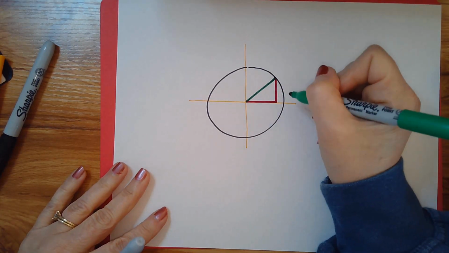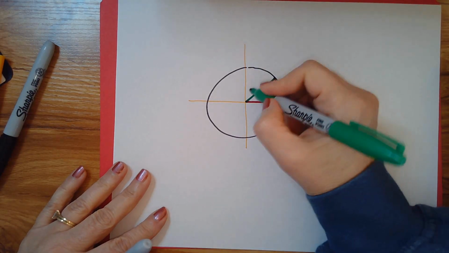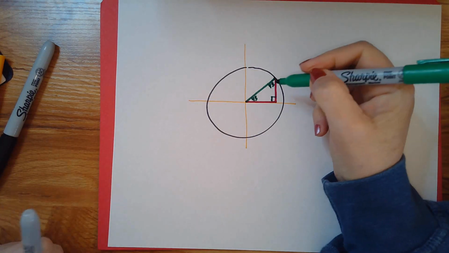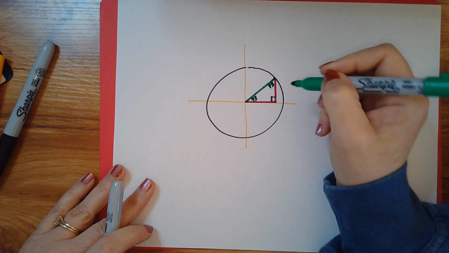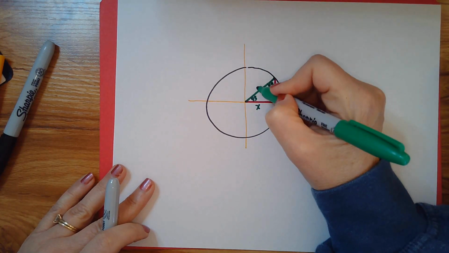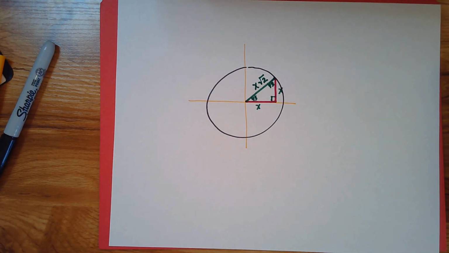So we know that this is a 45, 45, 90 triangle, right? This is 45. This is 45. And so we know that it is also going to be in a 1 to 1 to radical 2 ratio. Don't we also know that about a 45, 45, 90 triangle?